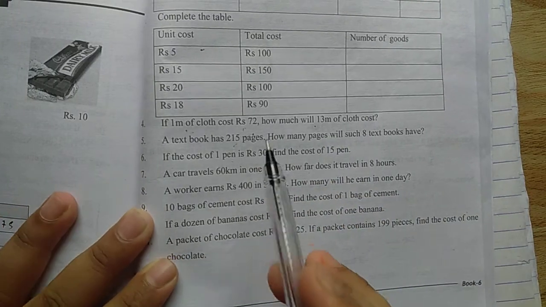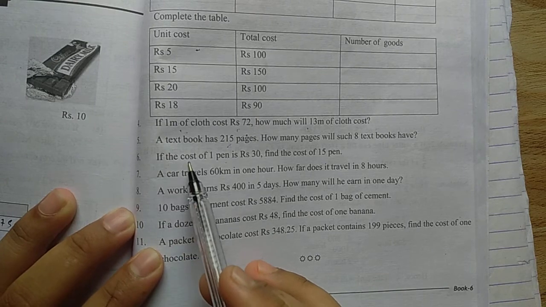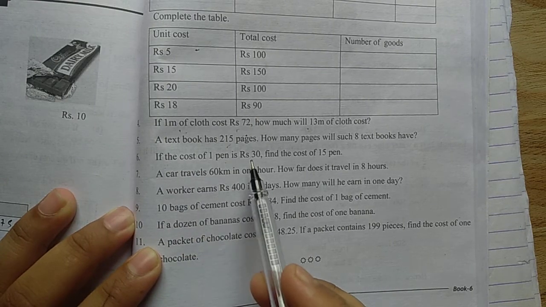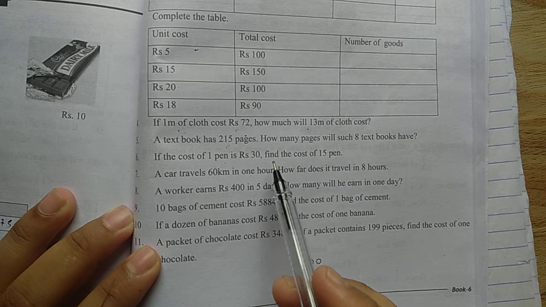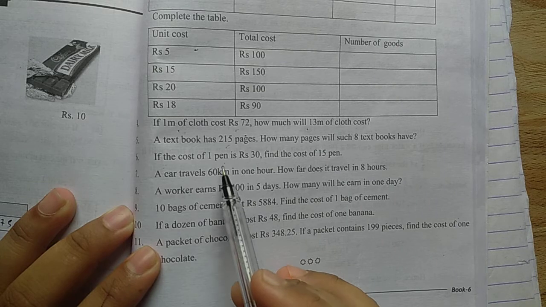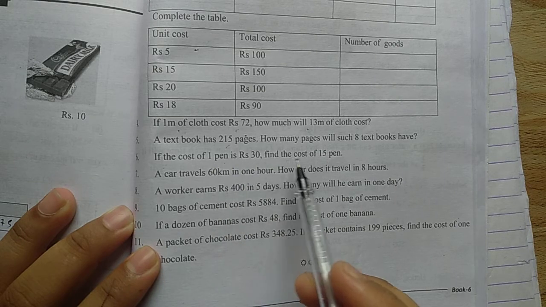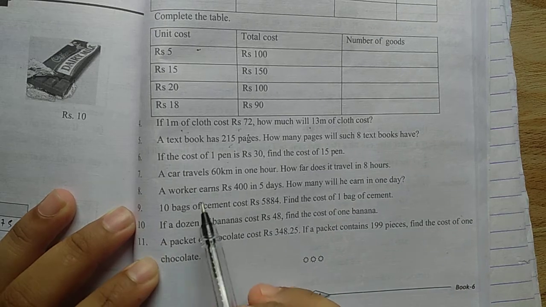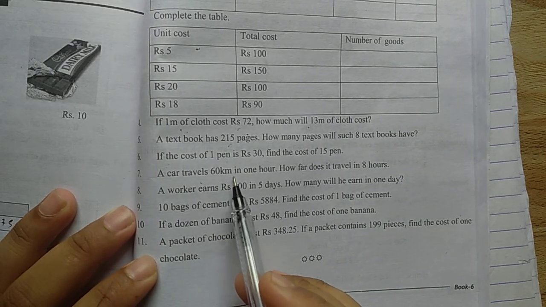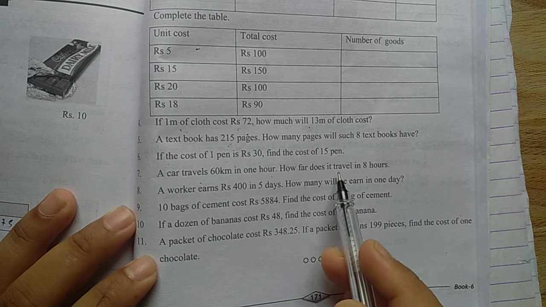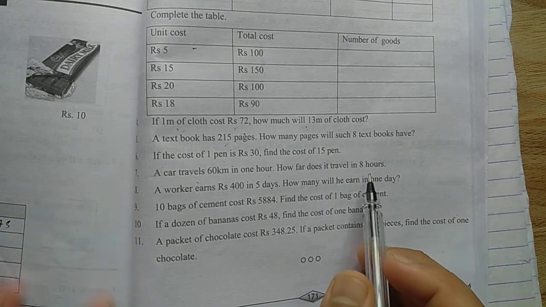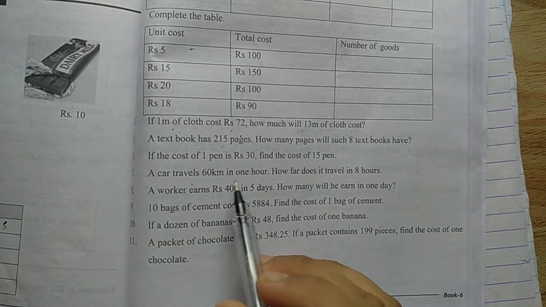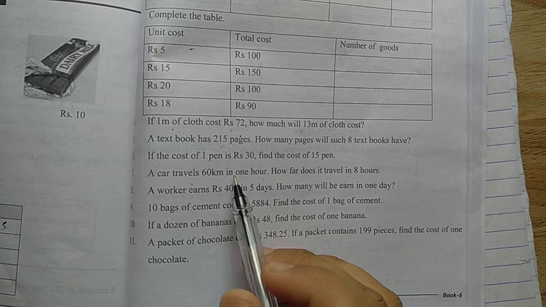Similarly here you can see, if the cost of one pen is 30, I find the cost of 15 pens. So how can you find out? The similar way is given. The unit cost has been given, and the total number is given, so the total cost you need to find out. A car travels 60 kilometers in 1 hour. How far does it travel in 8 hours? So the hour is given, and now you need to find out the total distance traveled.